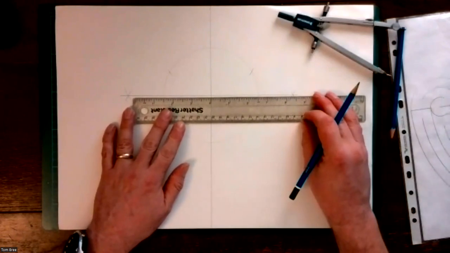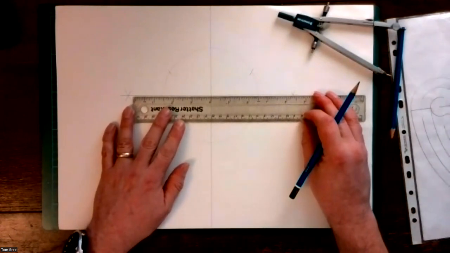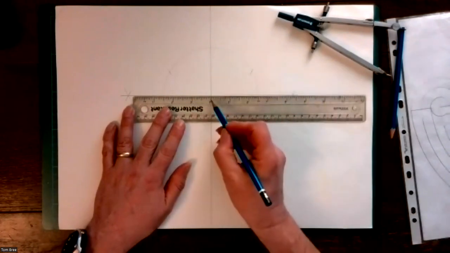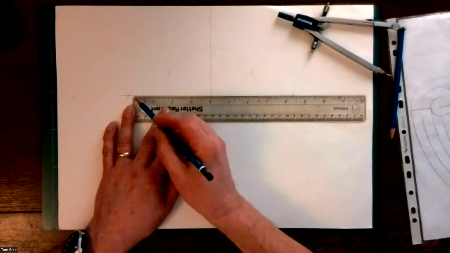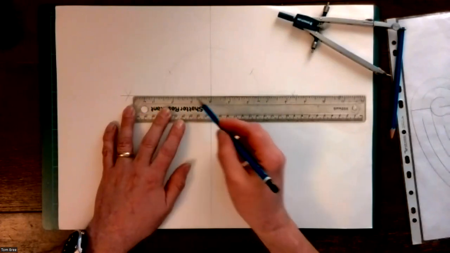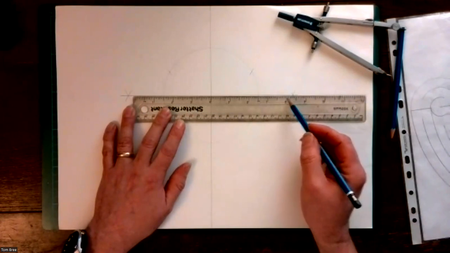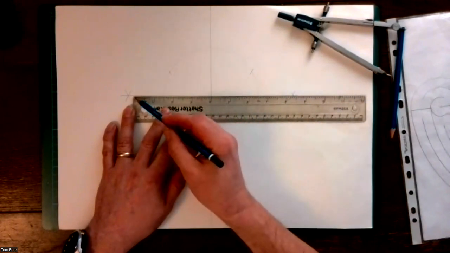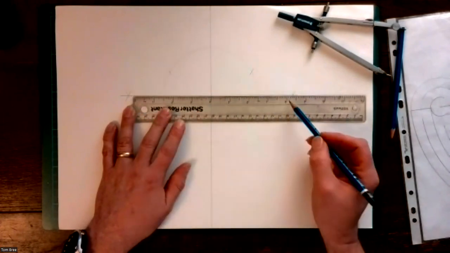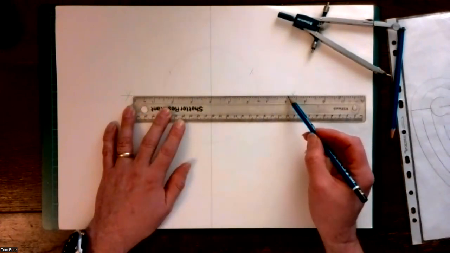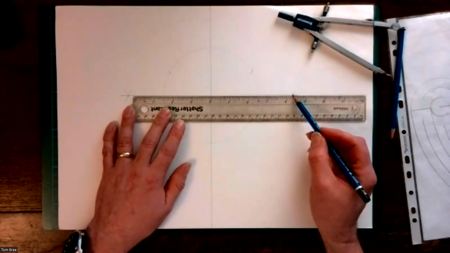Now, as ever, we're working in a mixture of compasses, geometry, and also units of measure. So I've put the 4 on the middle of the circle there, and I've got this ruler underneath that horizontal line. So you should find that the 0 at the beginning of the ruler is just before that bisector cross, and the 8 up here should be just before this bisector cross here.